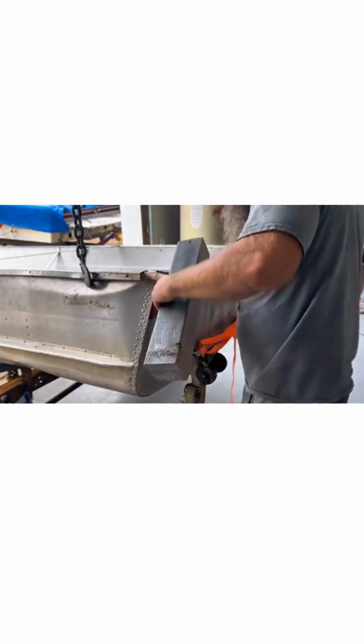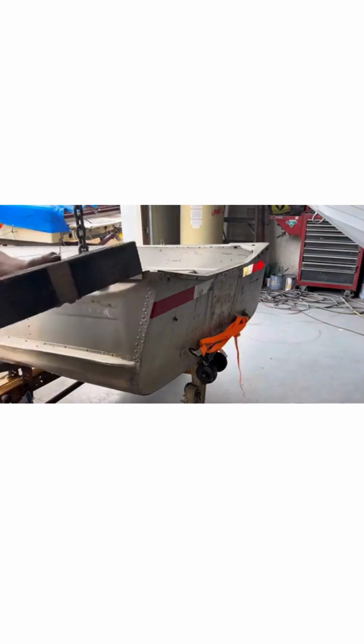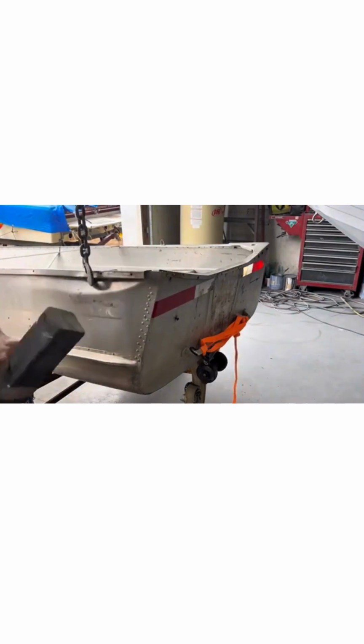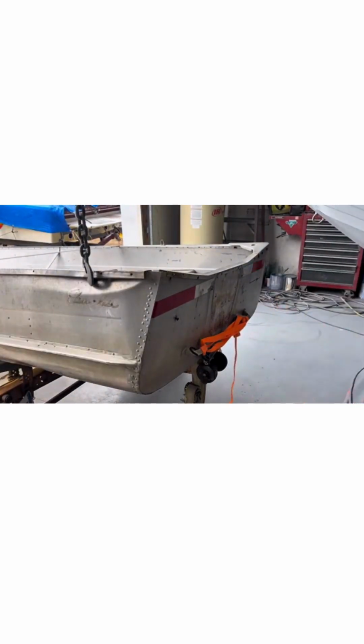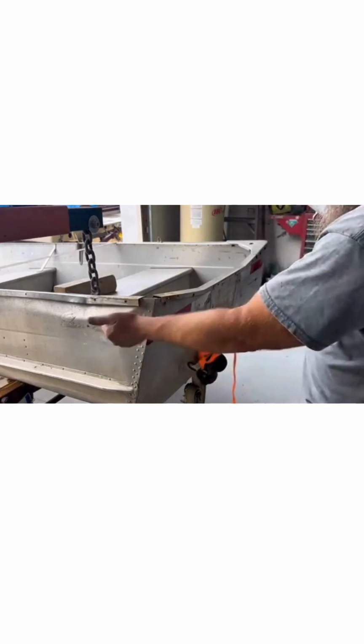Actually dented out here. Now you can see it's starting to put a little rip in it here even. Let's try to beat on it this direction. Now let's take the tension off and look at it. Yeah, I gotta try to get this in this way.